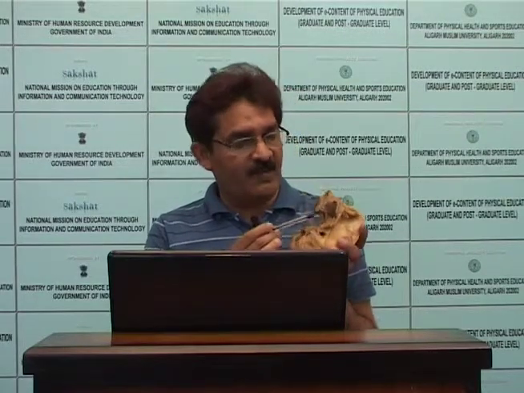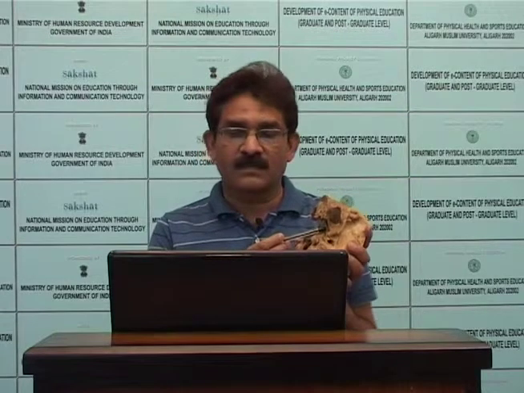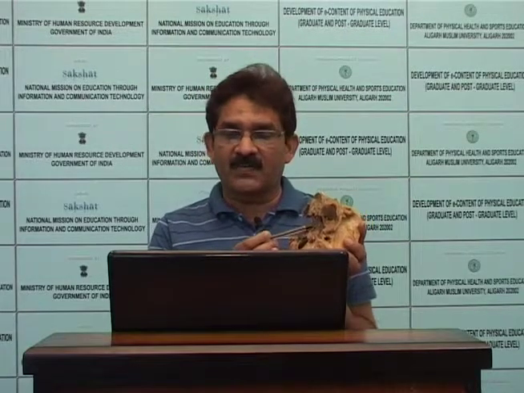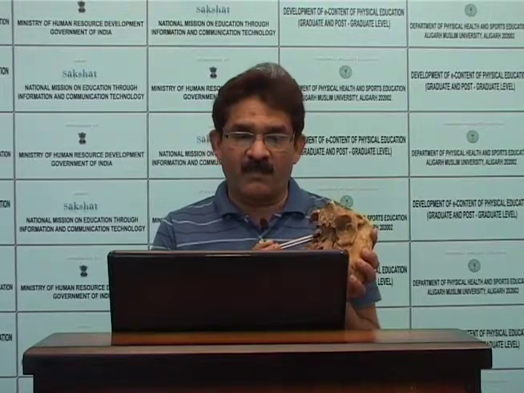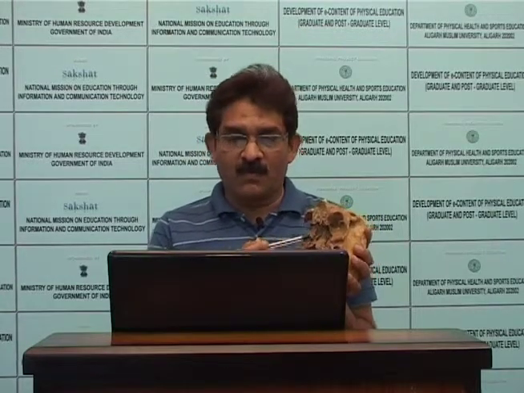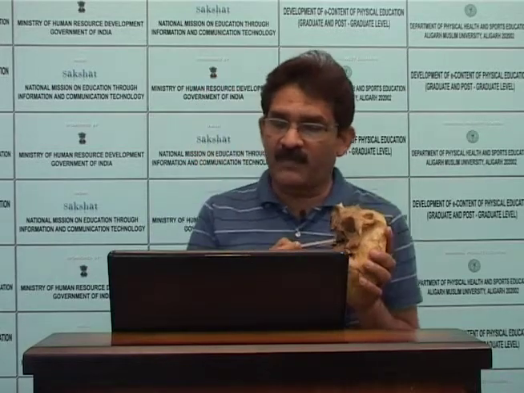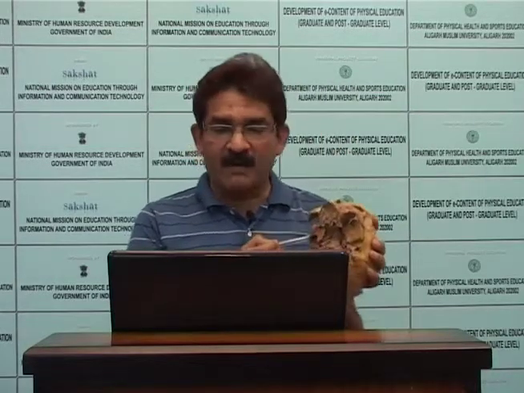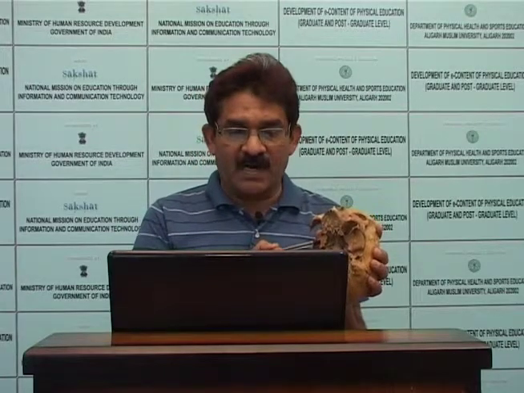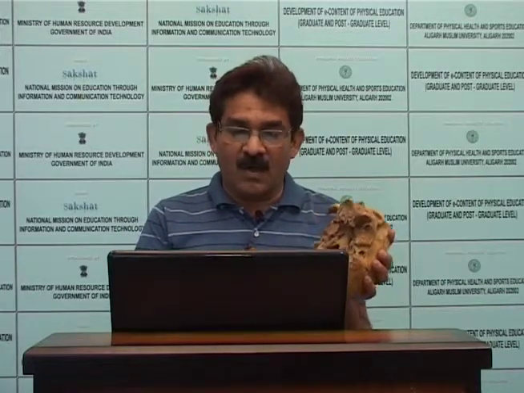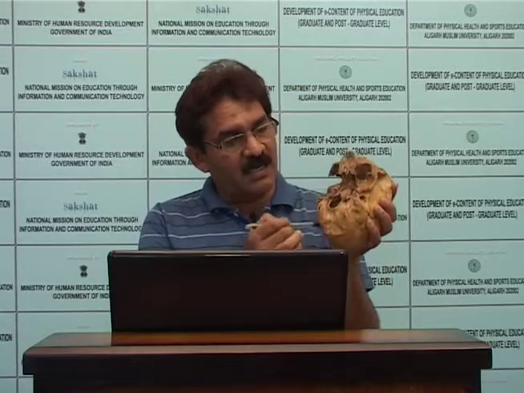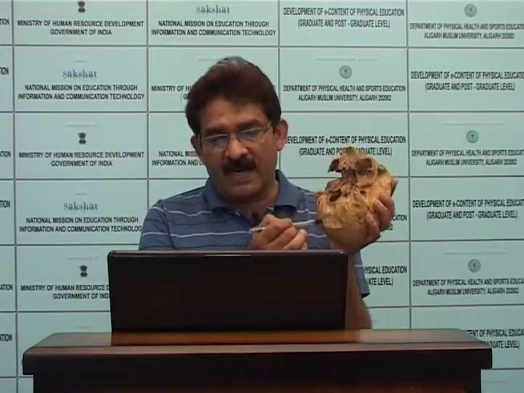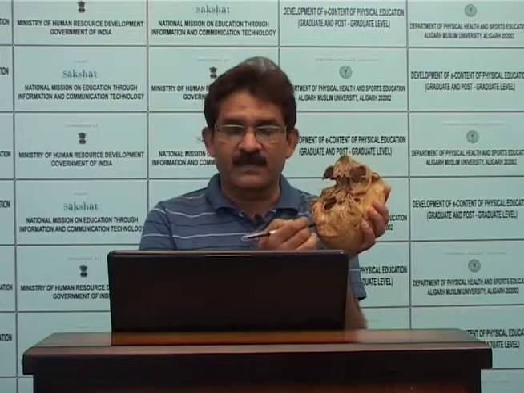Number 2, palatine bones. Number 3, sphenoid bones, and number 4, vomer bones. This is the vomer bones. And number 5, temporal part. Number 6, occipital. This area is the occipital part of the skull.